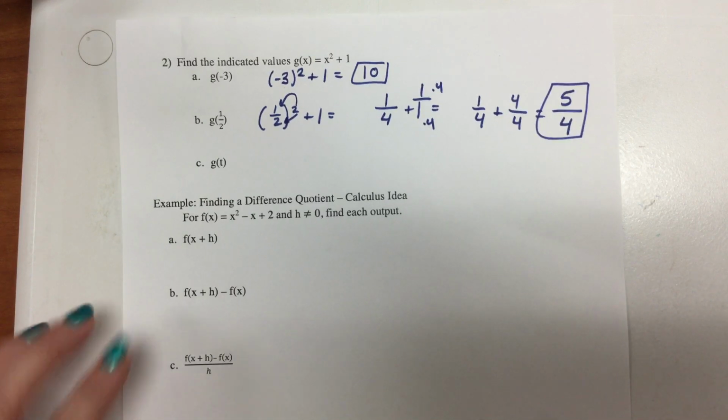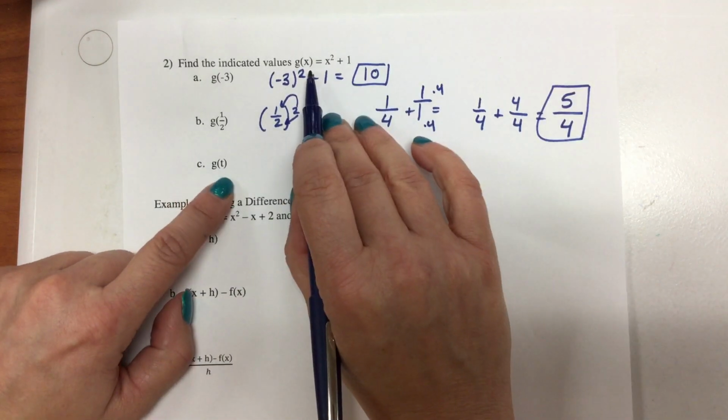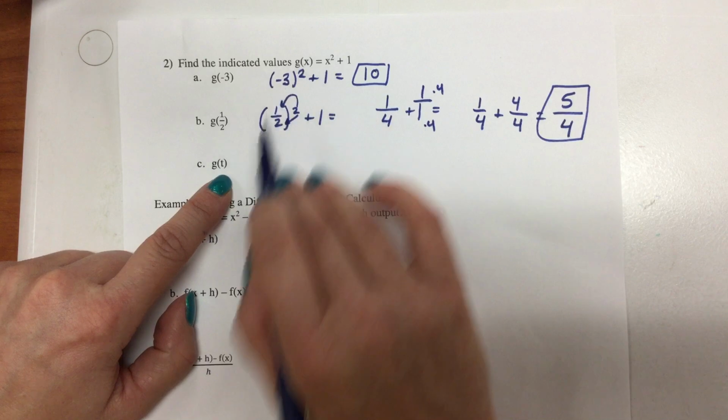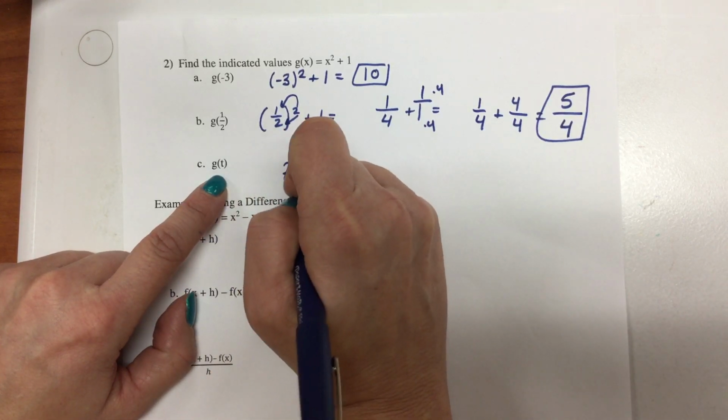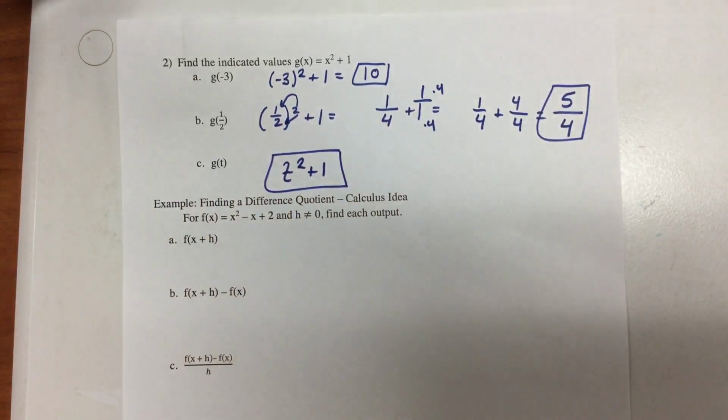Last one like this. g of t. So notice all they're having you do here is change the x to a t. So x becomes t squared plus 1. I cannot combine those because they're not like terms.